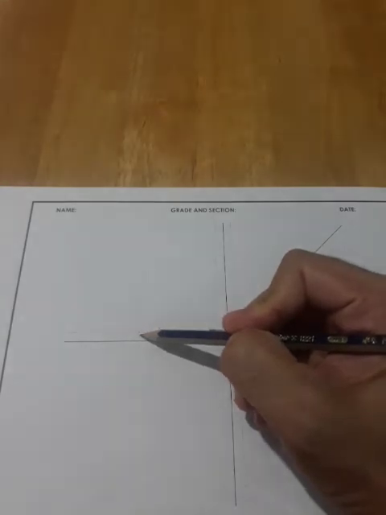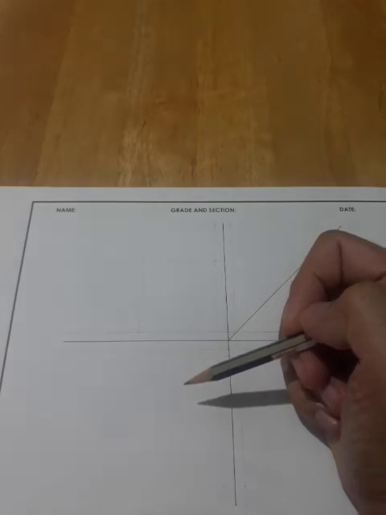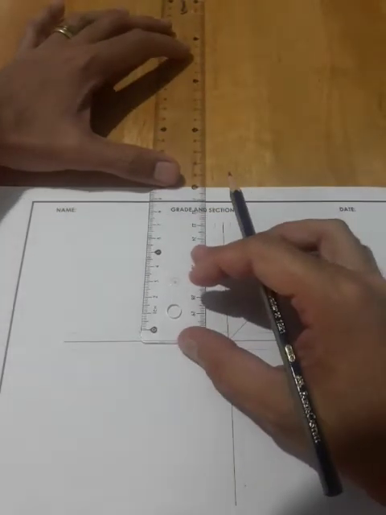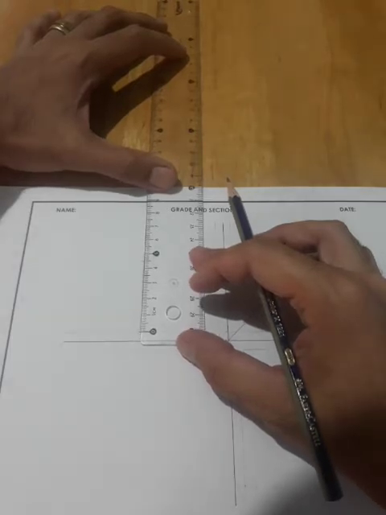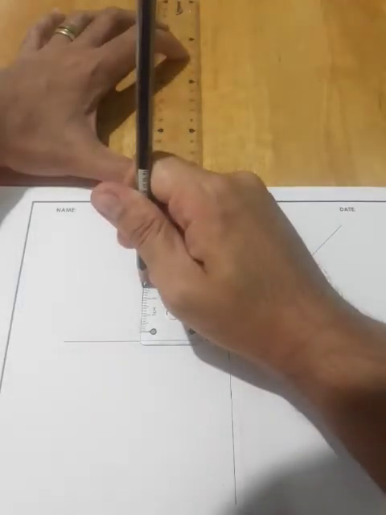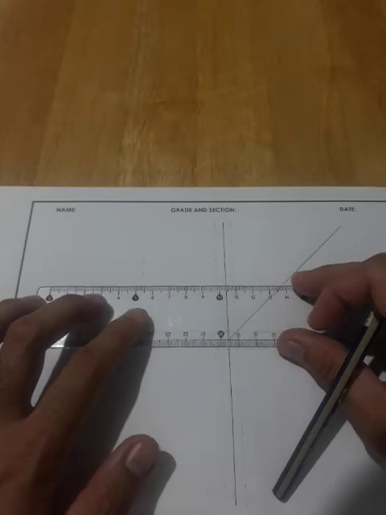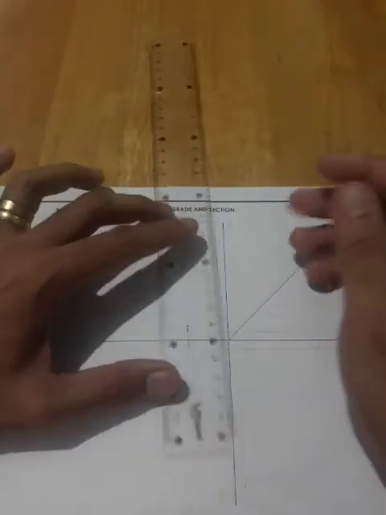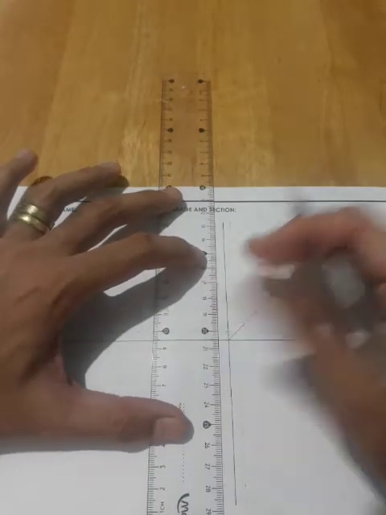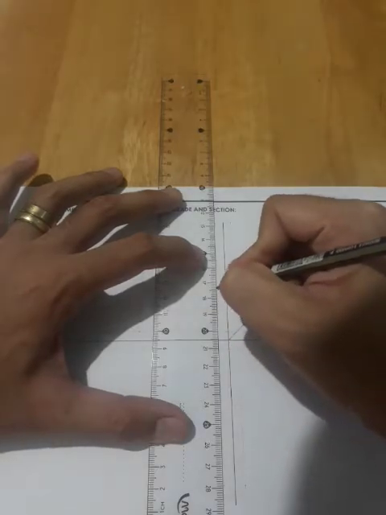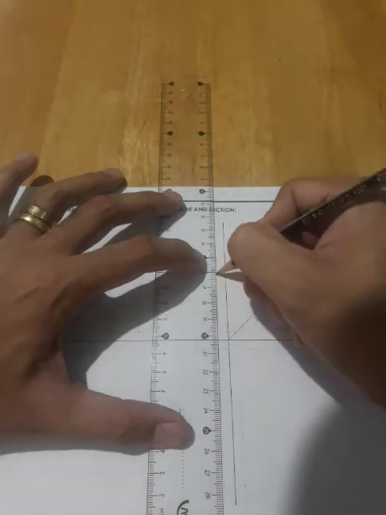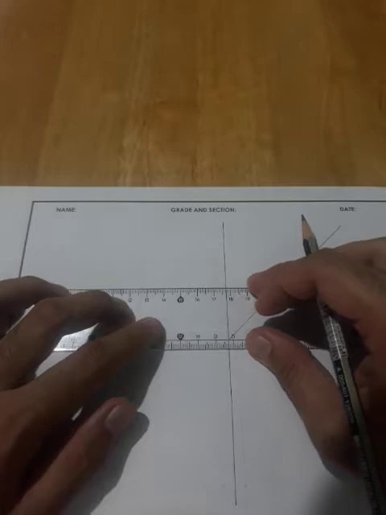Then after that, I need to locate point B. By the way, this is point B. Then I need to identify point C, point D, and then point E. So that will be 27, 9, and 9. So I need to identify the points for 27 millimeters and then another 9 millimeters. Then after that, I need to project the lines properly. For sure, you measure 27 also on the other side. 27 and 9. I have 27 and then another 9. So I'll just connect the points.